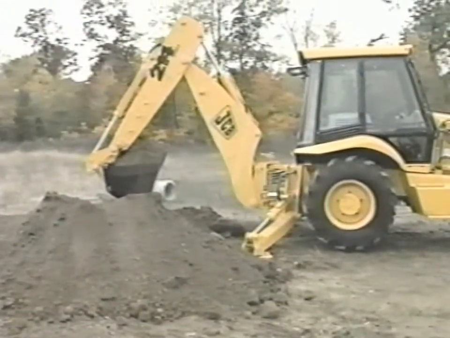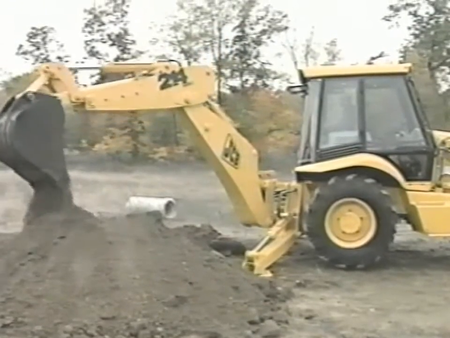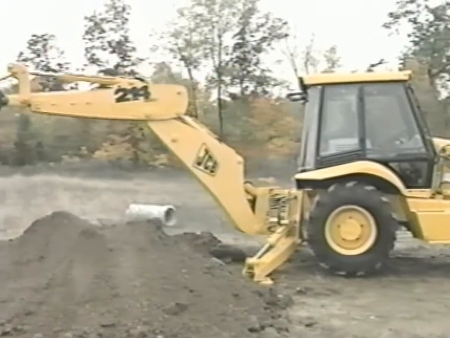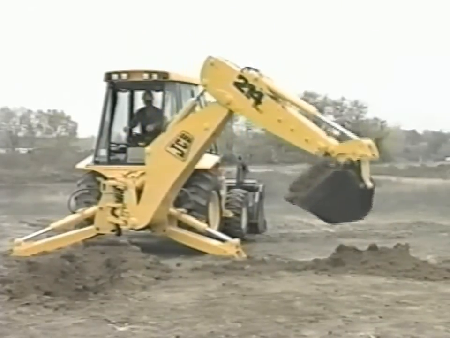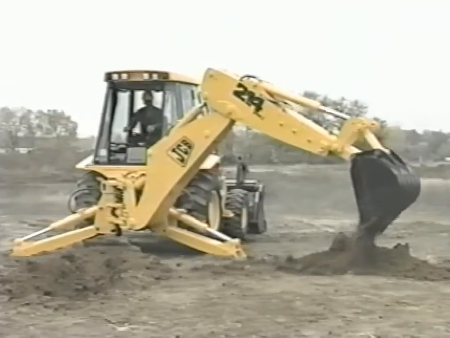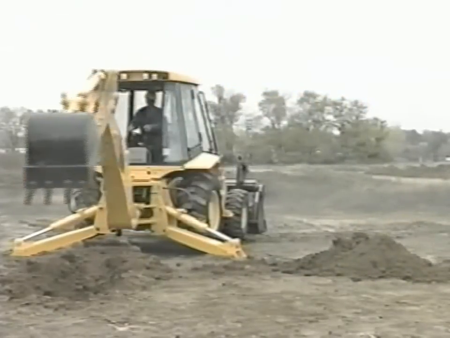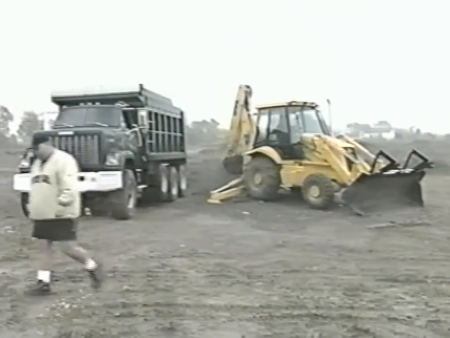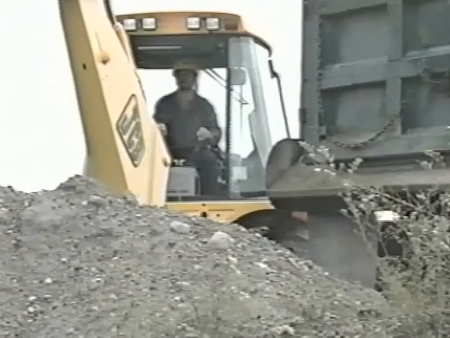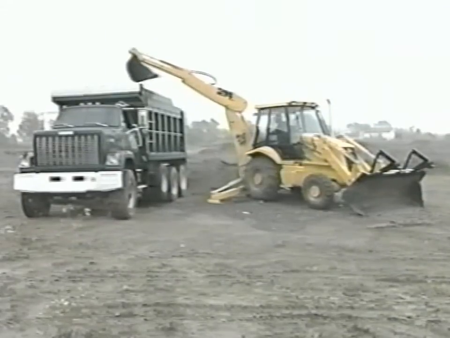Never dig under the machine or the stabilizers. This could cause a cave-in, and the machine could fall into the excavation. Another cause of cave-ins is spoil being dropped too close to the trench. Drop spoil well away from the excavation. If you are loading a truck, be sure the driver is in the cab protected by a canopy or away from the area. Still, never swing the bucket over the truck cab.